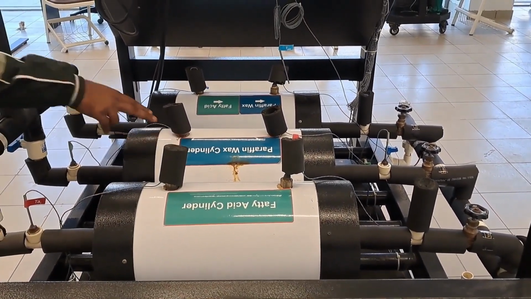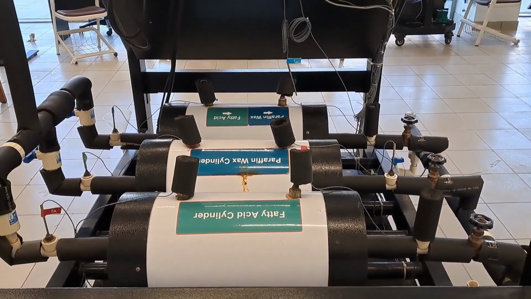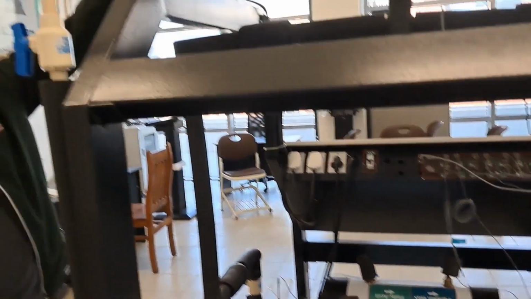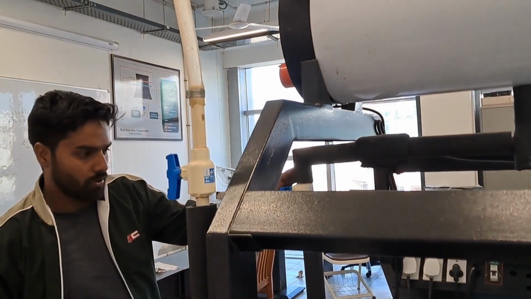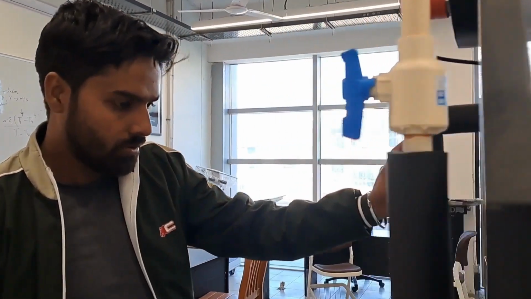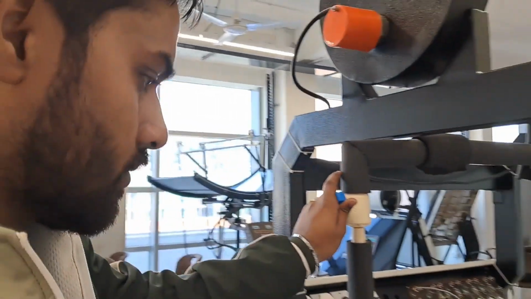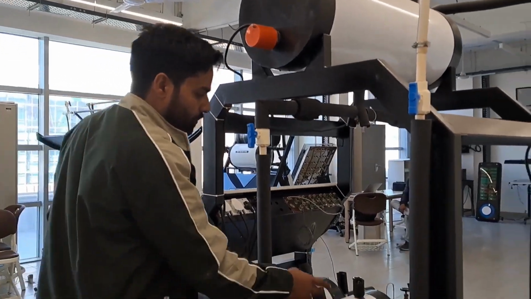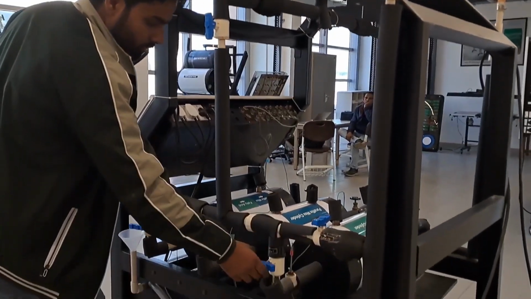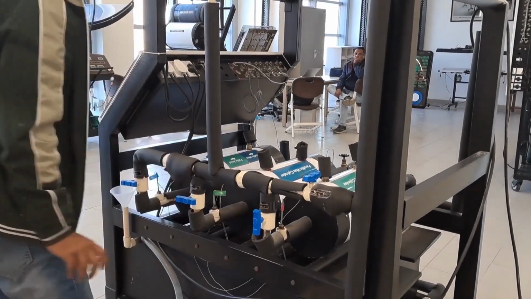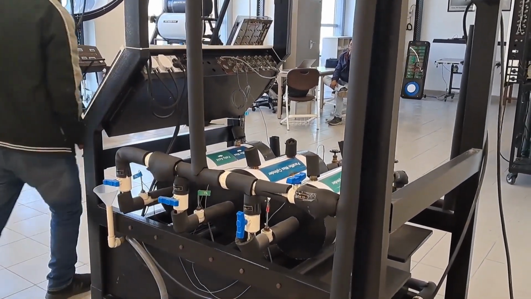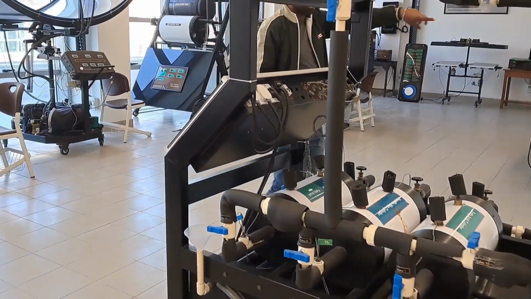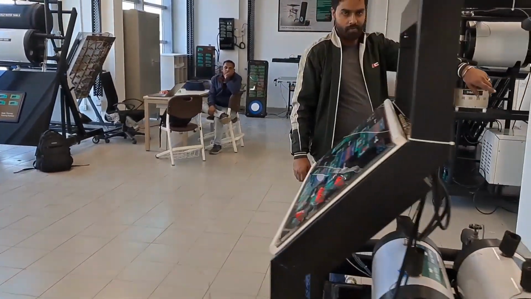Each of these cylinders has individual valves and individual gate valves. So we can transfer the hot water from the hot water tank to any of these cylinders, on whichever material we are experimenting. Right now I have opened the valve for fatty acid.